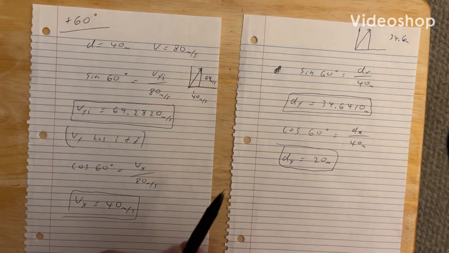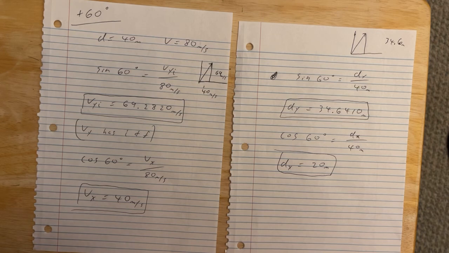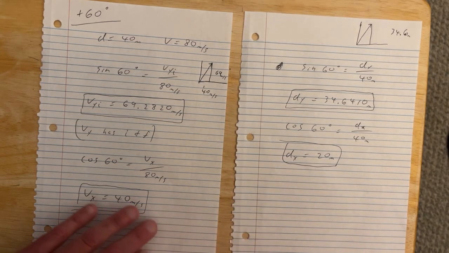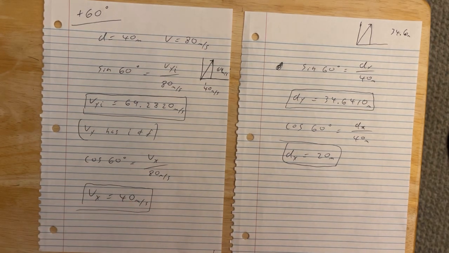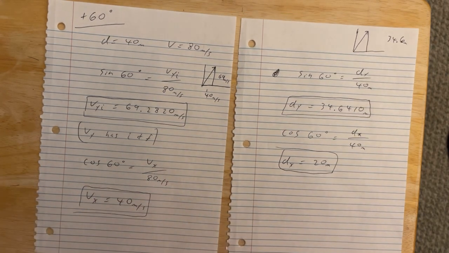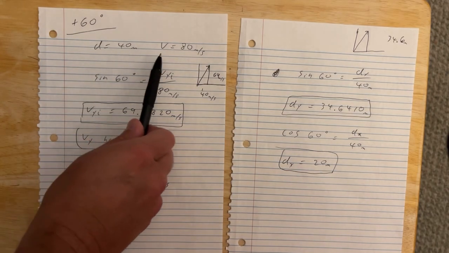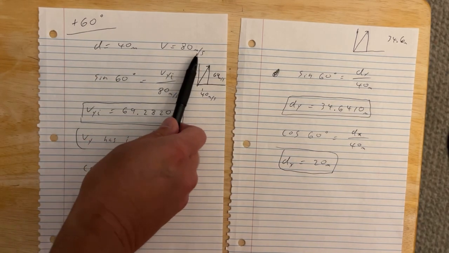Long video here with a lot of details and a lot of math equations. Every equation will give a number that's plugged into another equation, which will give a number, and then that will be plugged into another equation, and it goes on and on. So we're shooting up at 60 degrees here, distance 40 meters, velocity 80 meters per second.